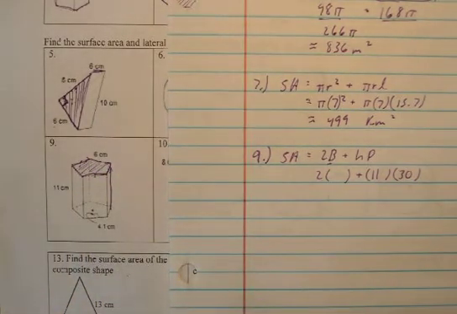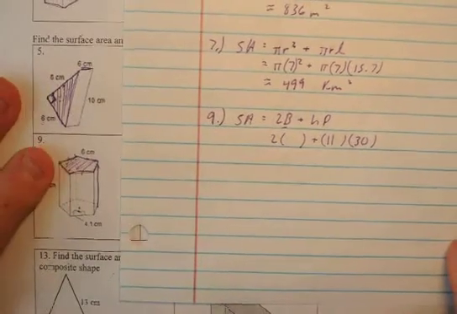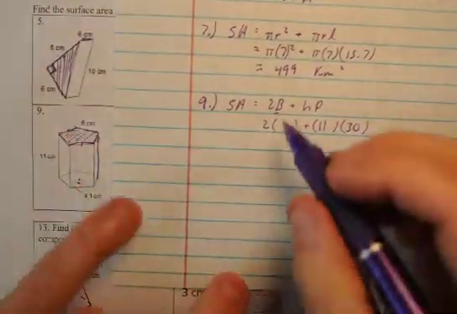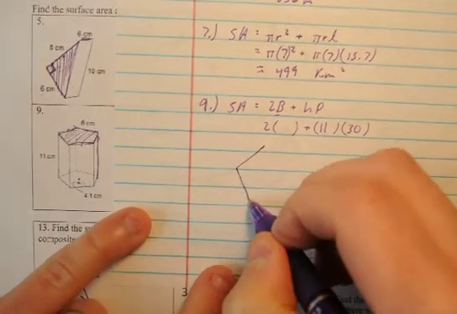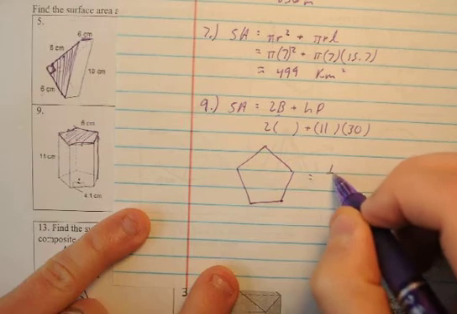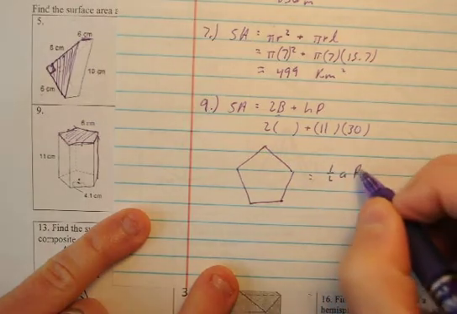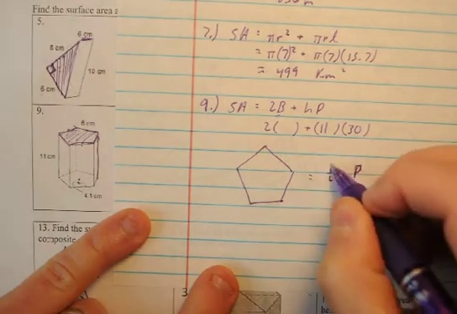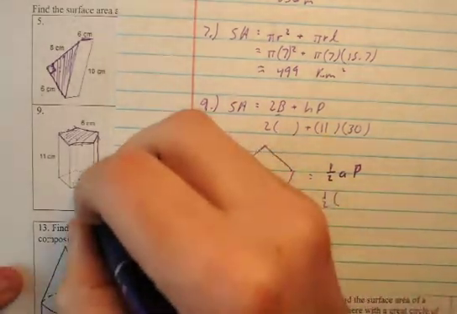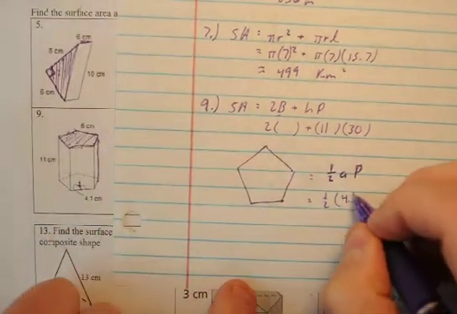The hard part is figuring out what is the area of that pentagon. How do you find the area of a regular pentagon? You have to use 1/2 apothem times perimeter. That was an old lesson. The apothem they give you is 4.1.